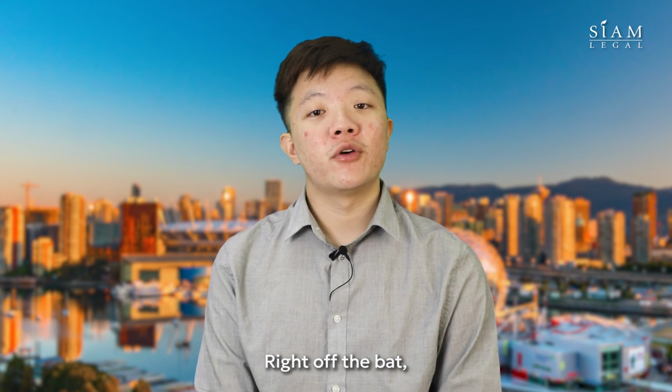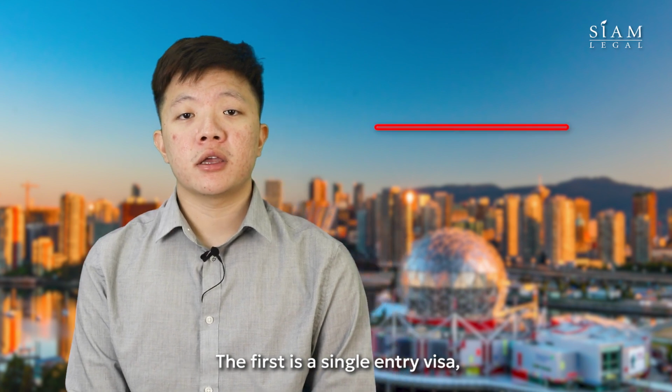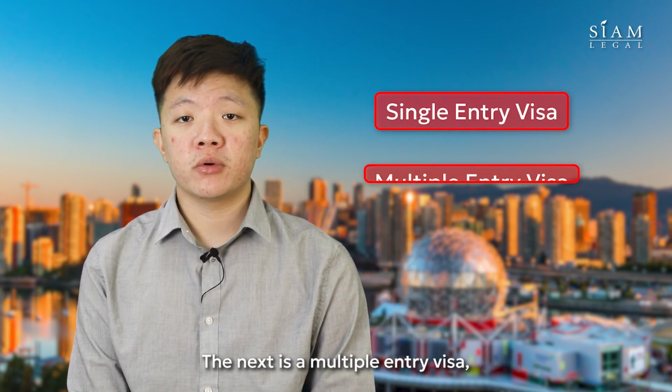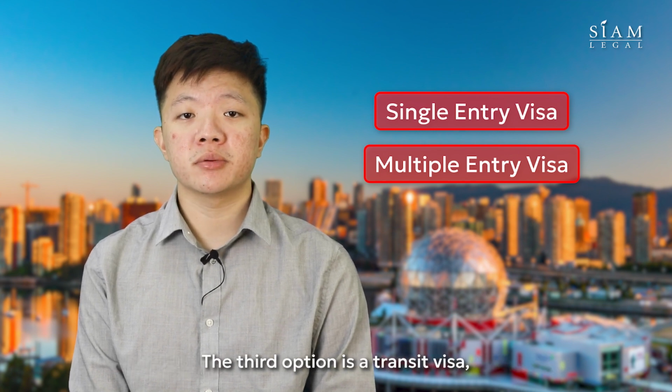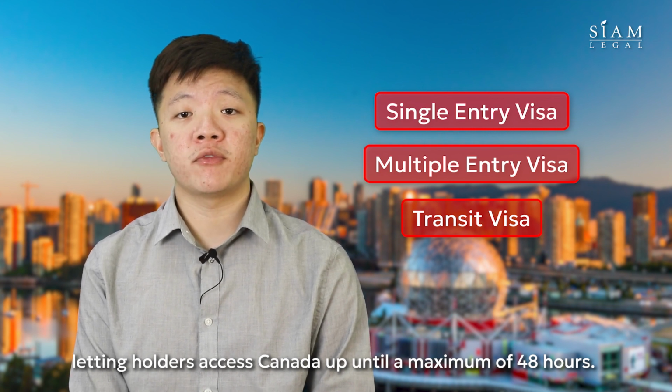journey into Canada. Right off the bat, there are 3 different types of temporary resident visas. The first is a single entry visa, allowing safe passage into the country only once. The next is a multiple entry visa, letting holders enter and exit Canada more than once. The third option is a transit visa, letting holders access Canada for a maximum of 48 hours.